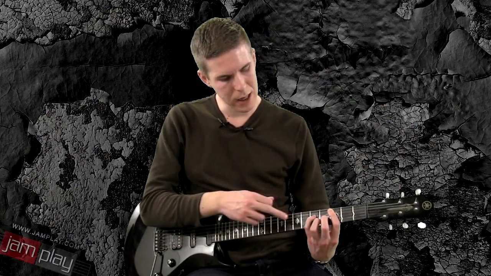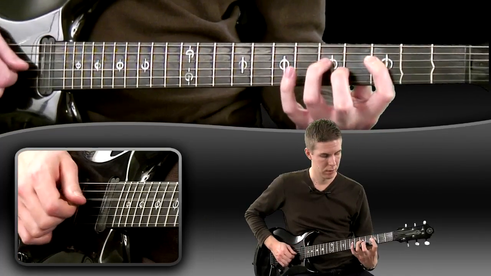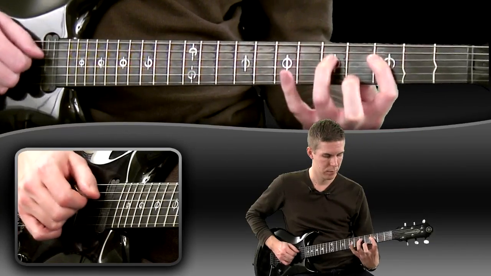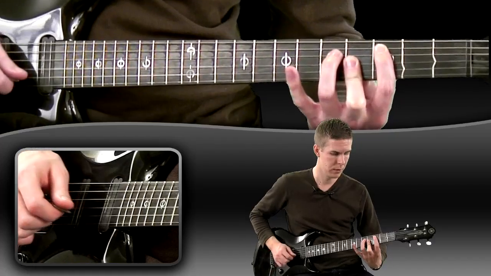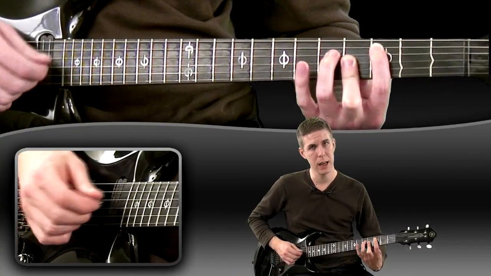Now, intervallically, this chord is a root, a minor 3rd, a 5th, so just like a regular minor chord, but also with a major 7 interval in there. There's the major 7. So that chord really brings out the color of this particular scale.